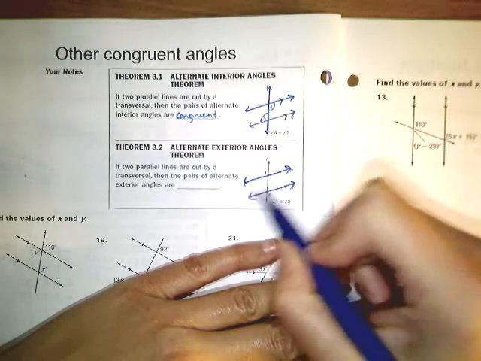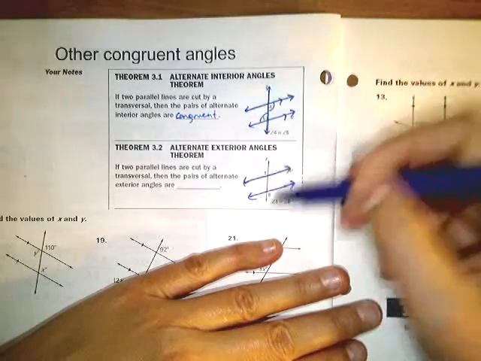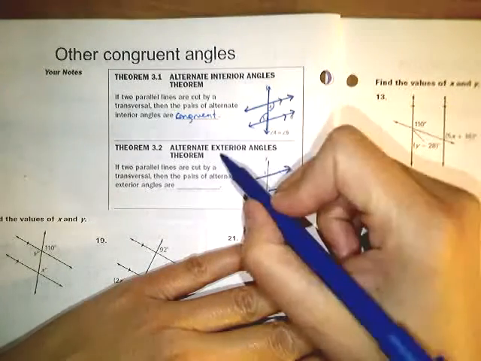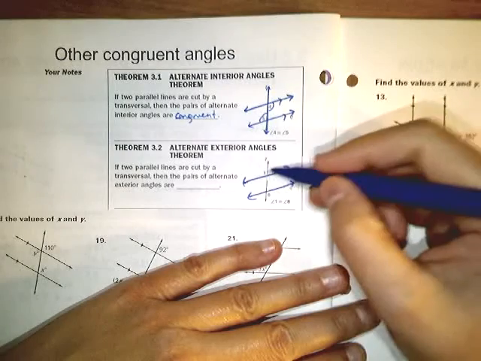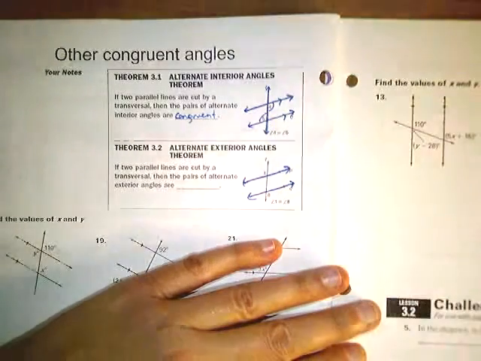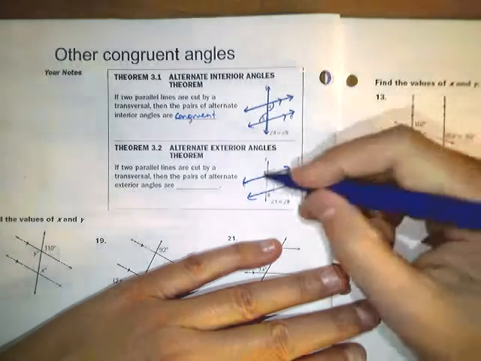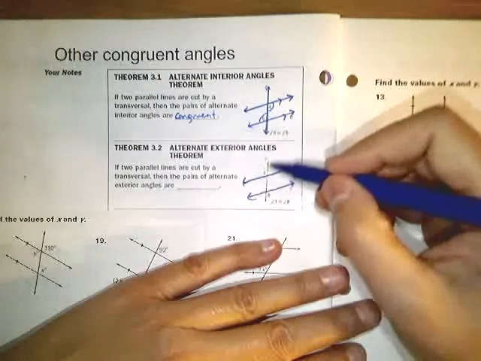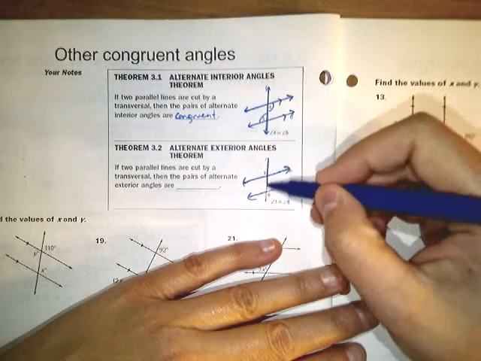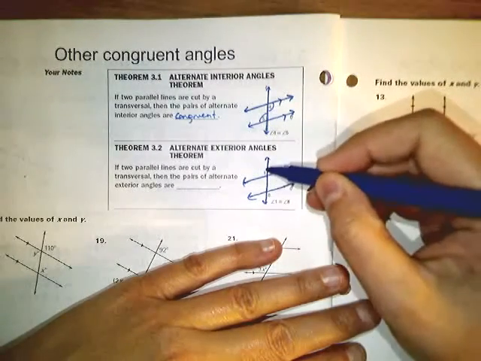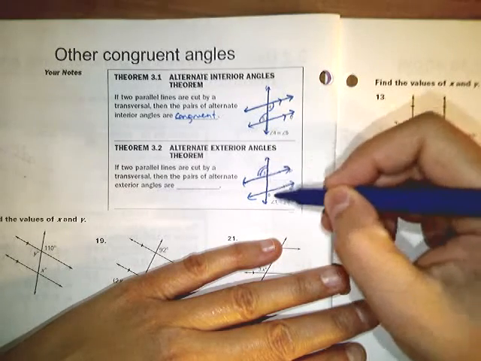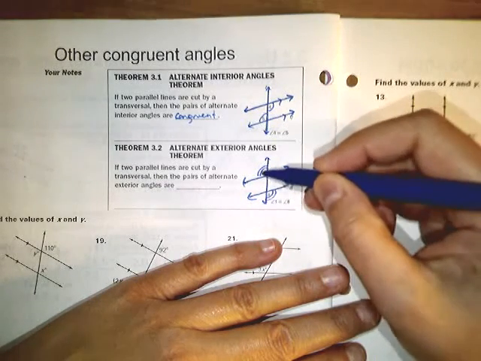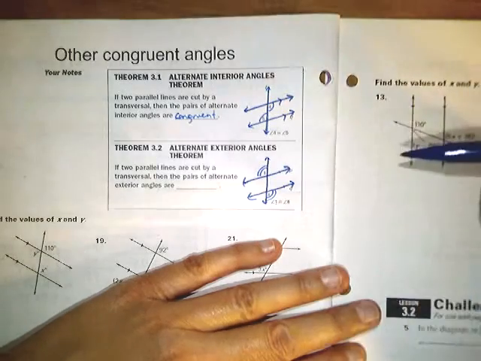Cars would drive here. That would be the interior of the road. So anything over here or down here would be on the exterior. So angles up here and down here are called exterior angles because they're on the outside of the roadway. And alternate means they're on opposite sides of the transversal line. So this is an example. We have angle 1 and angle 8 being in alternate exterior positions.